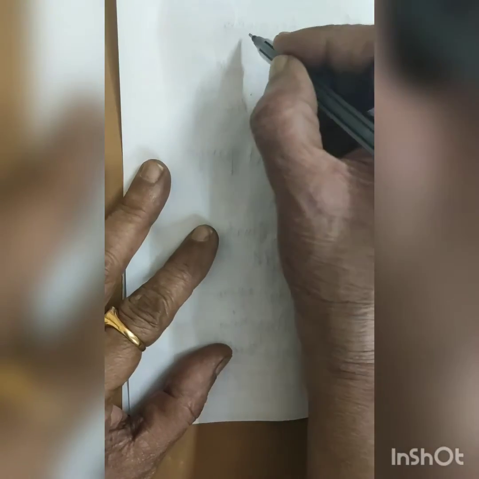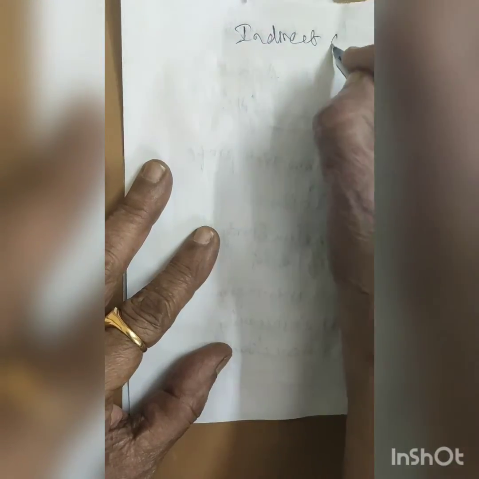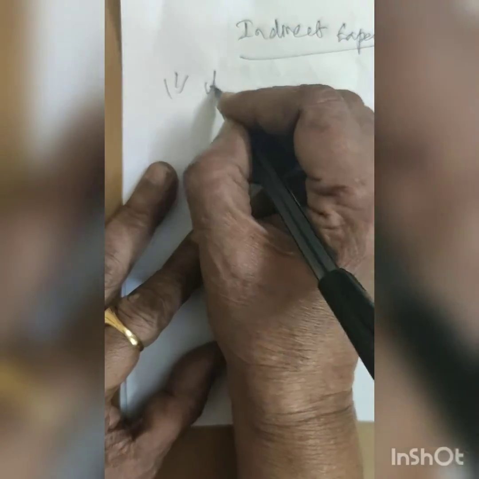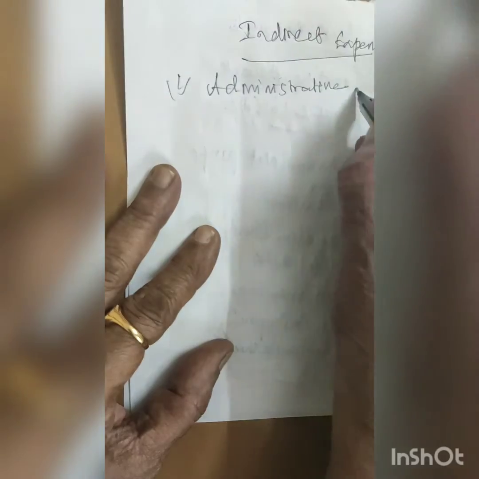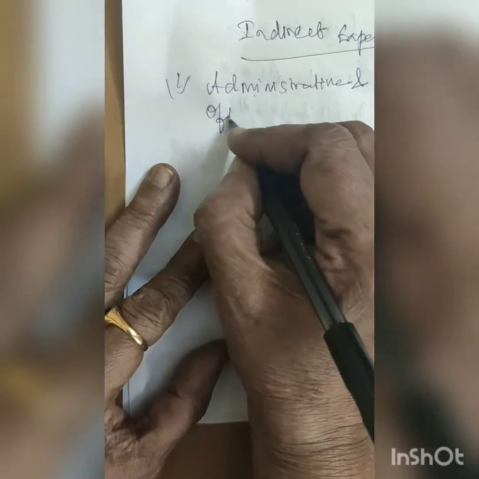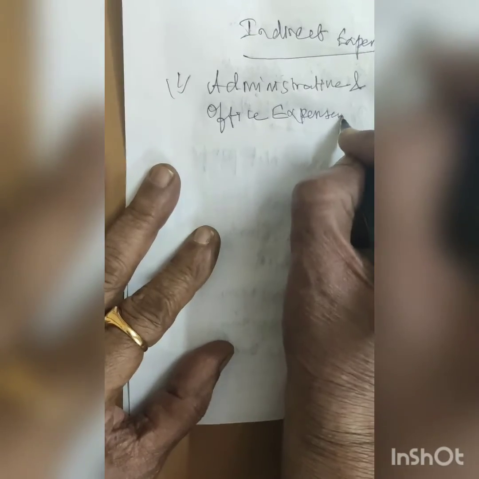Now let us see indirect expenses. Indirect expenses are debited to the profit and loss account. Number 1, administrative and office expenses.